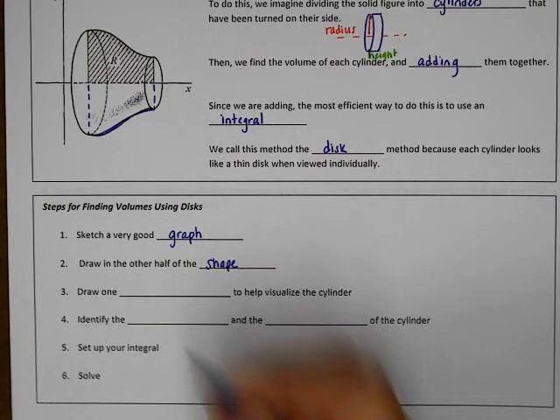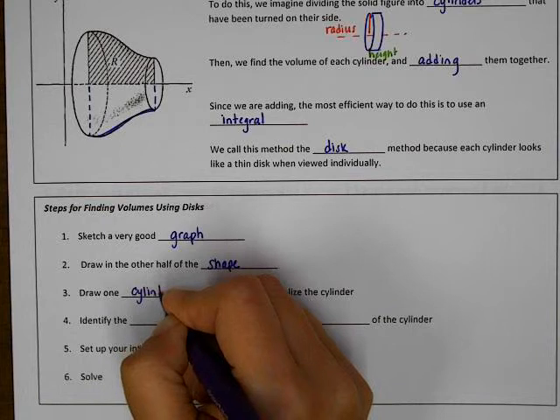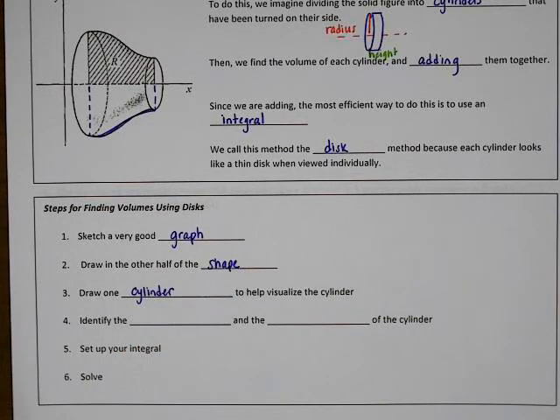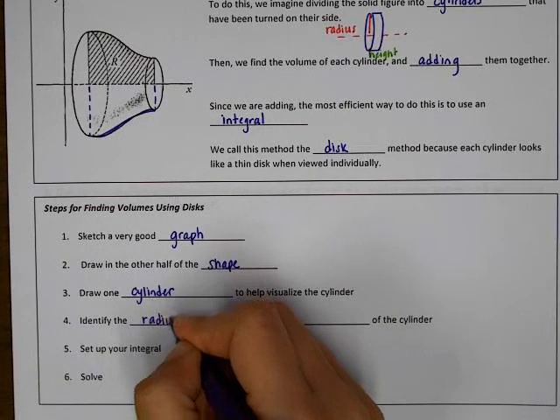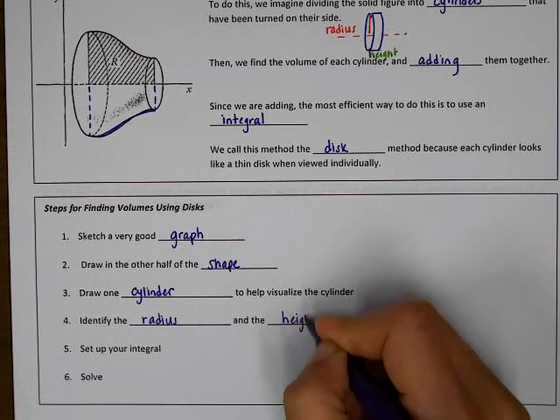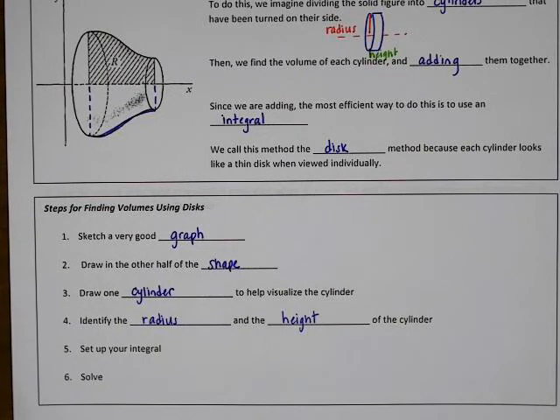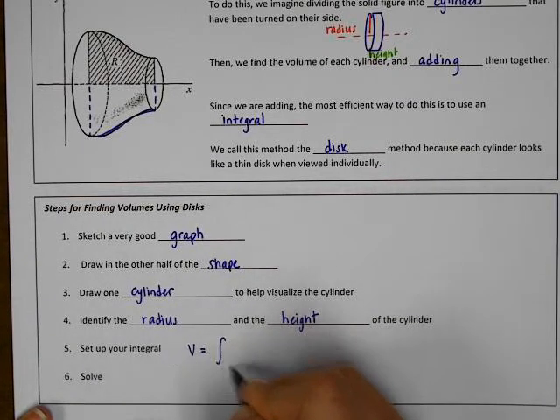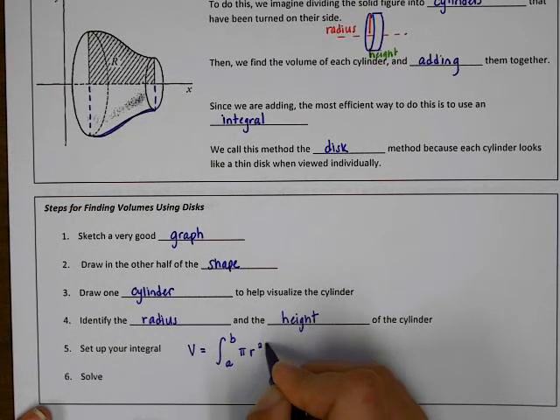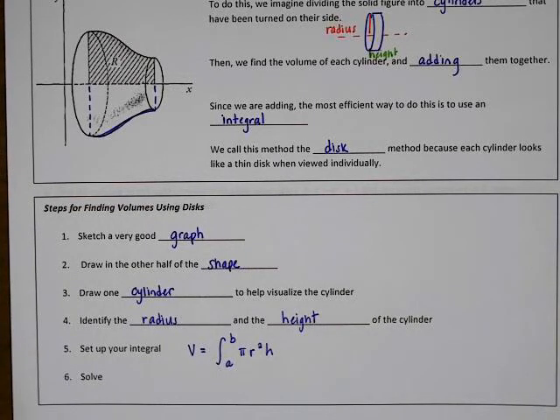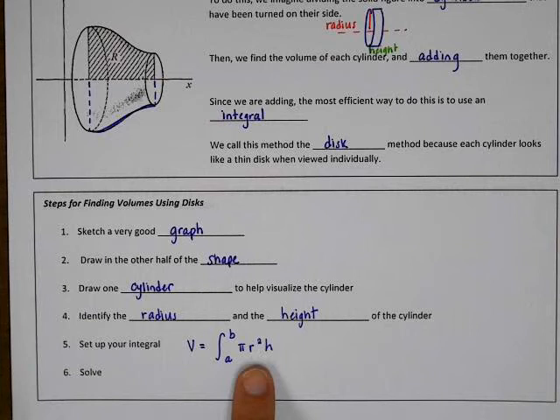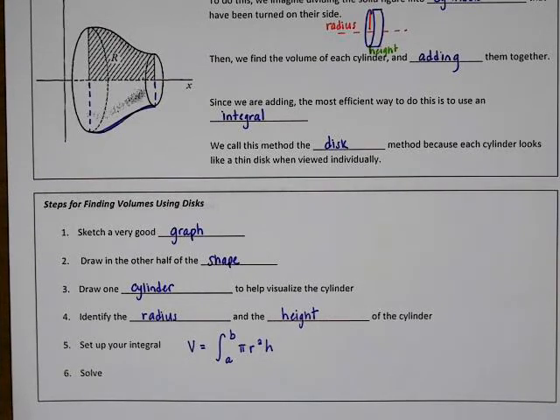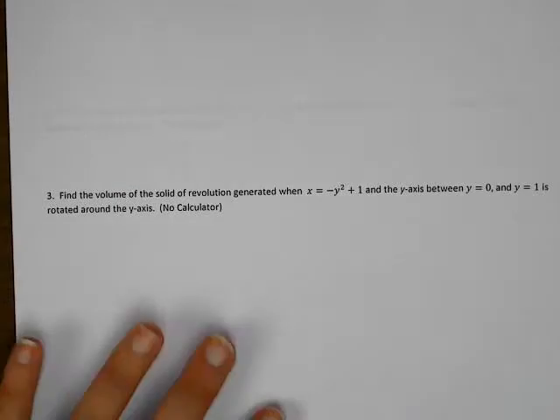Then you're going to want to draw in one cylinder to help you visualize the radius and the height of the cylinder. Identify the radius and the height of each cylinder. Then we would set up an integral that basically says add them all together. So your integral is going to say volume equals the integral from whatever bounds you have of pi times r squared times h, and then you would solve. So you're integrating the volume formula because you're adding up all of these volumes of cylinders. All right, let's go ahead and look at an example.